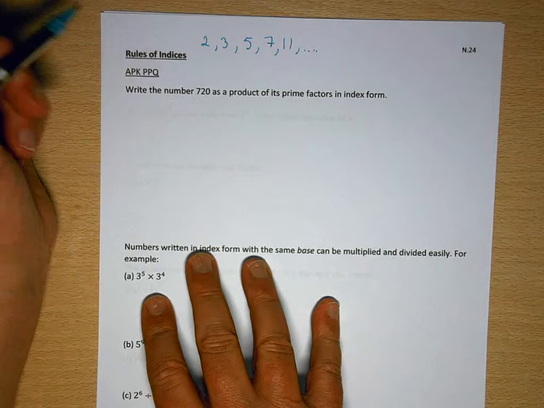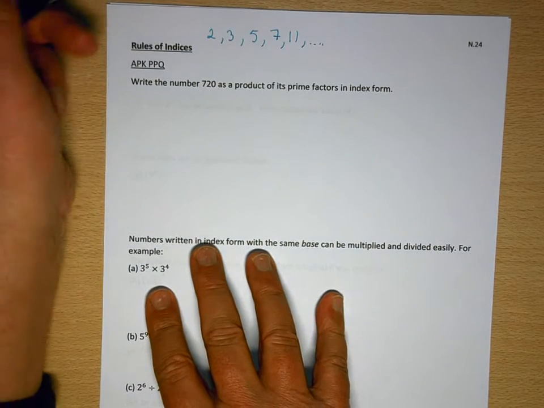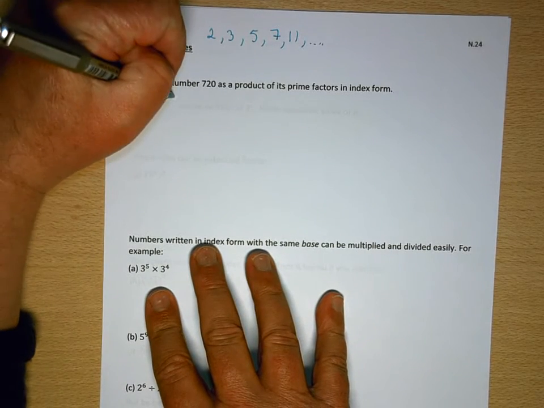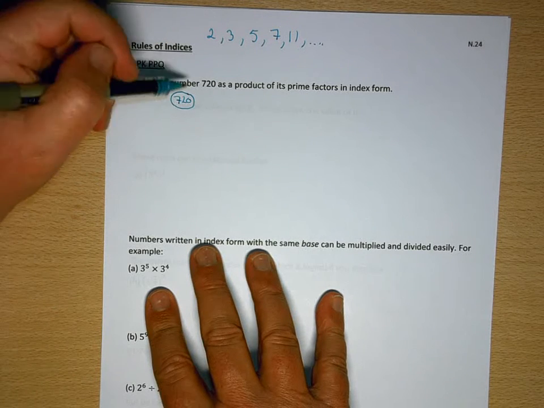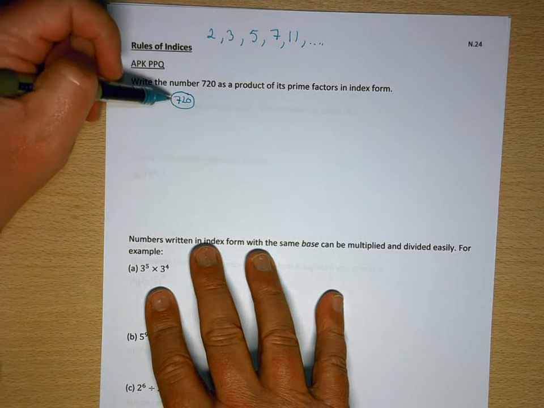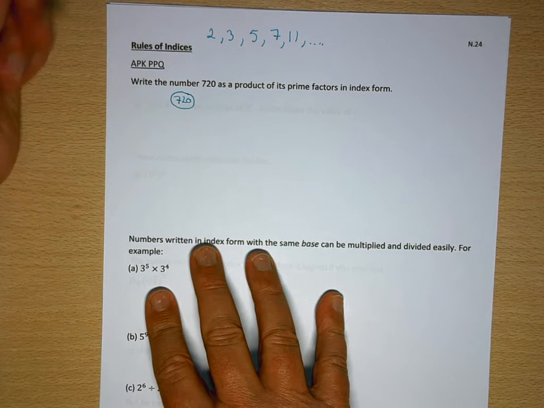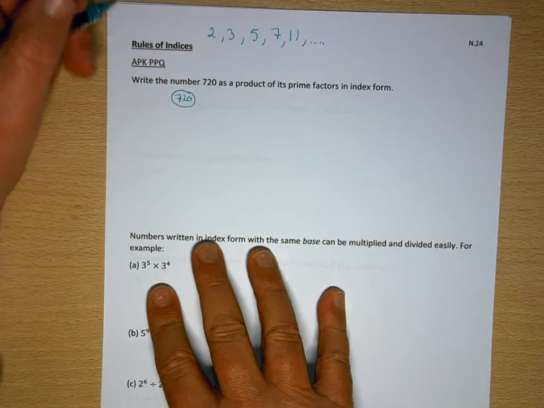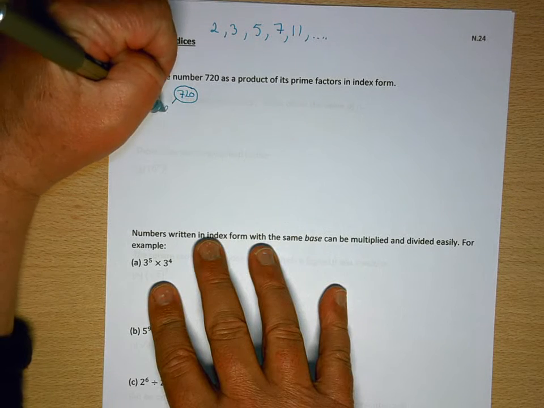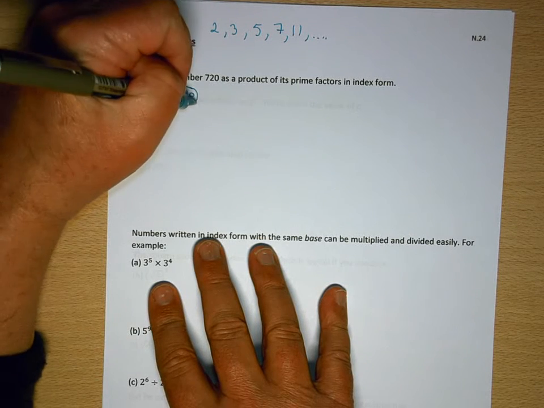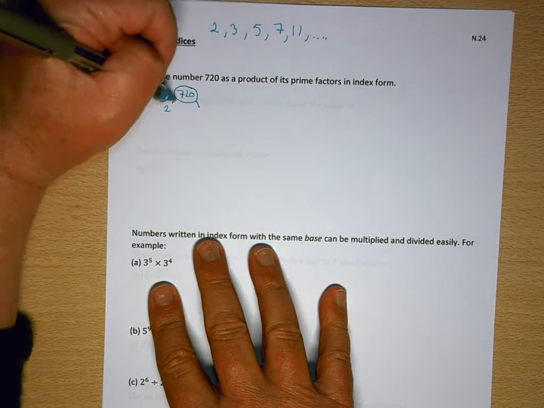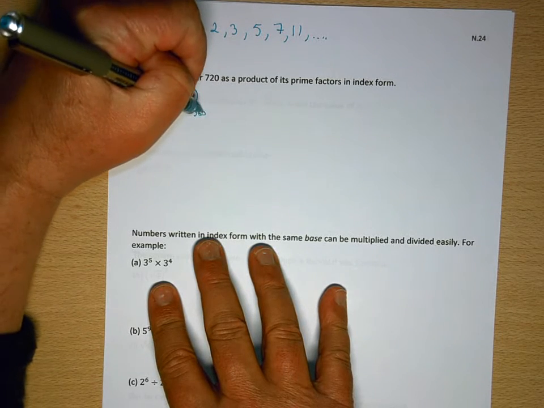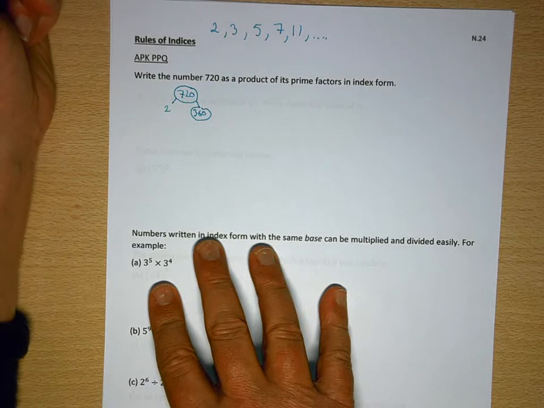So the method that I showed you for breaking this down into its prime factors is to start off with a number and put it in a little bubble, and then you're going to divide that number by the smallest prime number that goes into it. It's an even number, which means I'm confident that 2 will go into that. 2 goes into 72 36 times, so that will be 360.